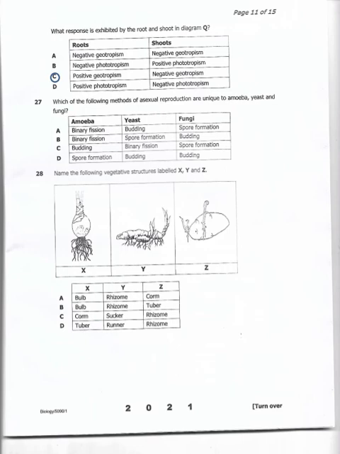We will continue on 27. Which of the following methods of asexual reproduction are unique to amoeba, yeast, and fungi? So our answer for this is A. Binary fission for amoeba, budding for yeast, and spore formation for fungi.